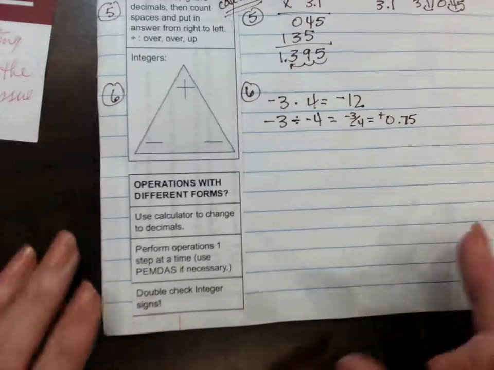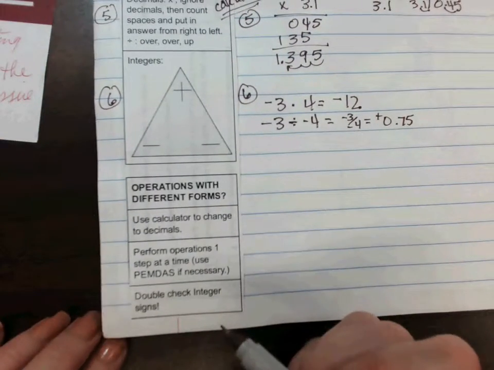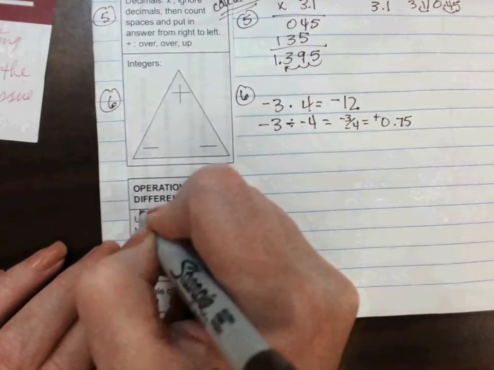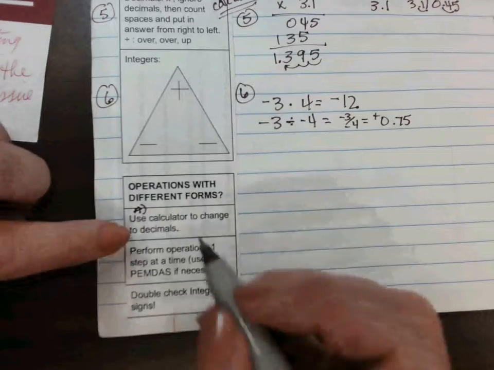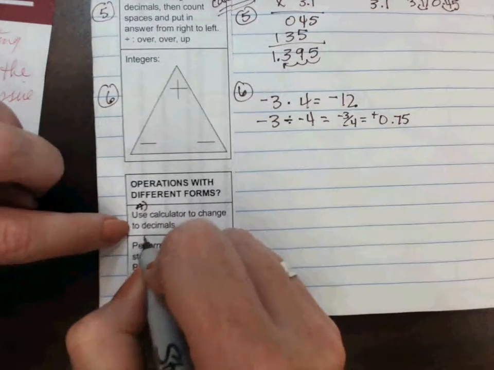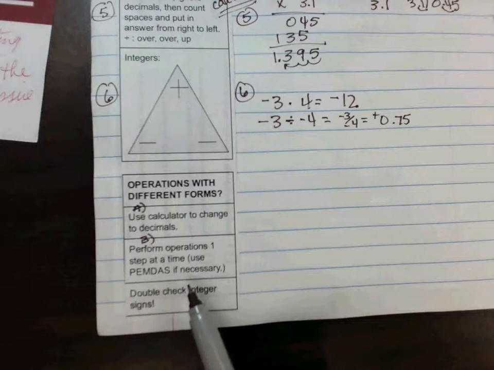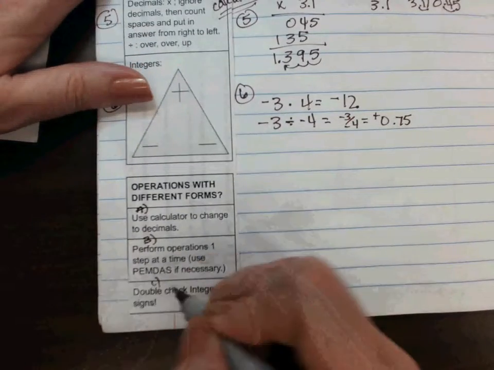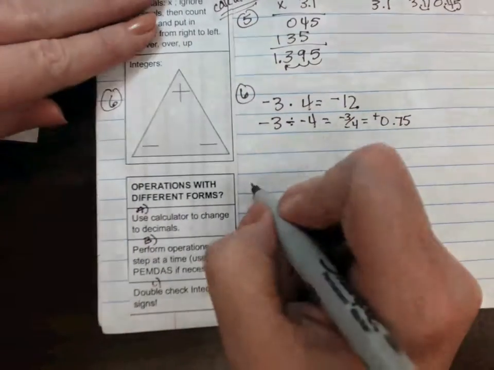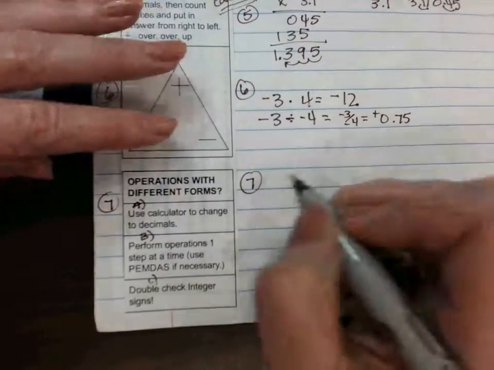Finally, here's the toughest part. What if you're given operations with different forms? Well, let's do it in steps. First, step A, use a calculator to change everything to decimals. Step B, be sure you're performing the operations just one step at a time and use PEMDAS if necessary. And then double check your integer signs. That would be a place that you might be able to find yourself if you're struggling and you're making a mistake. So let's look at example 7.